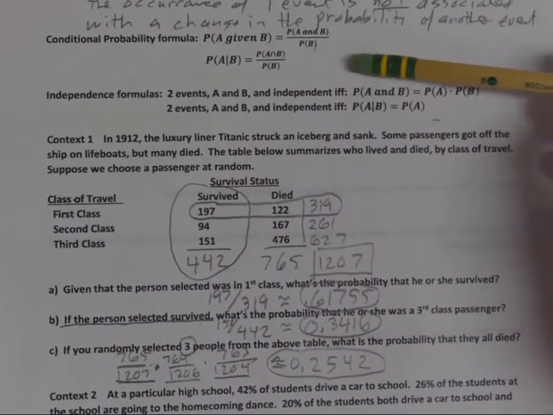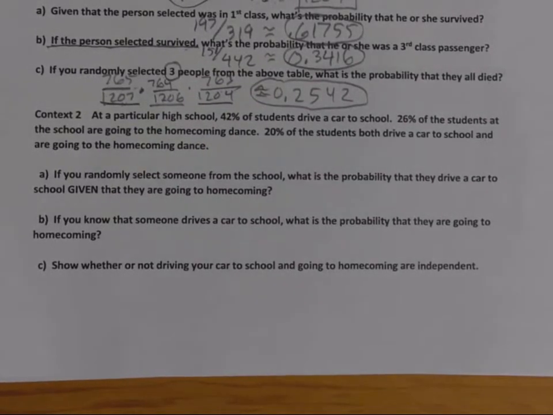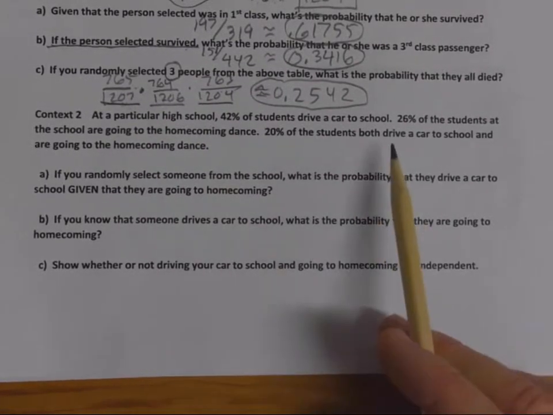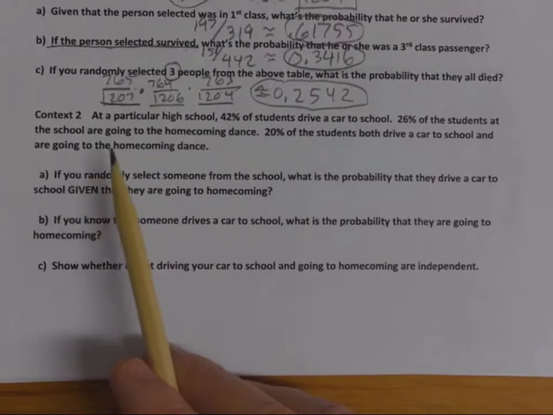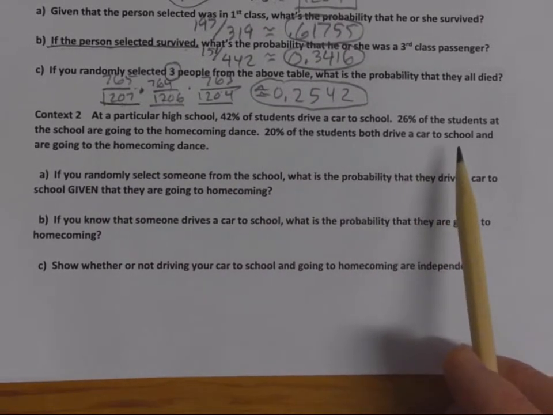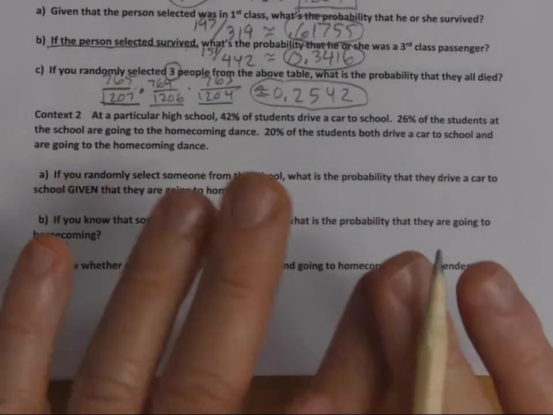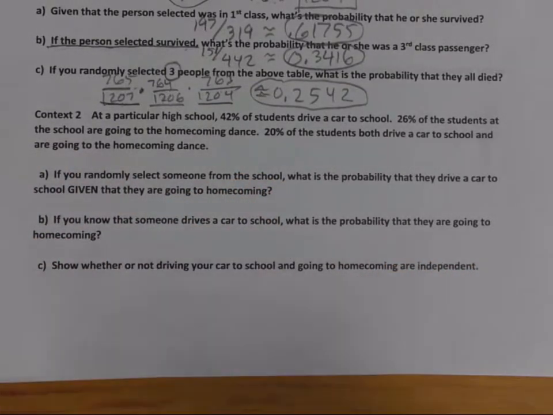Up here, our conditional formula. So, at a particular high school, 42% of students drive a car to school, 26% of students at the school are going to the homecoming dance, and 20% of the students both drive a car to school and are going to the homecoming dance. So we have overlap. This could very well be a Venn diagram problem, but on the conditional, we're just going to use the conditional formula.